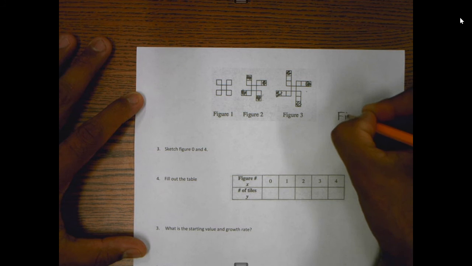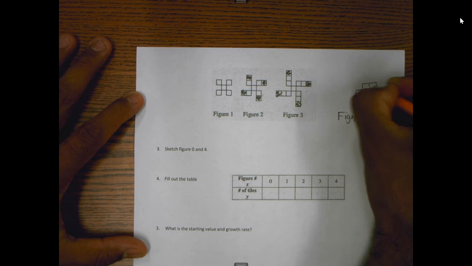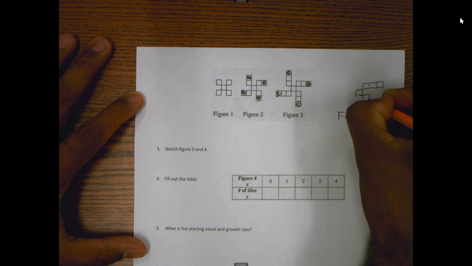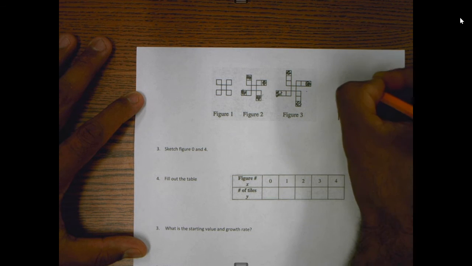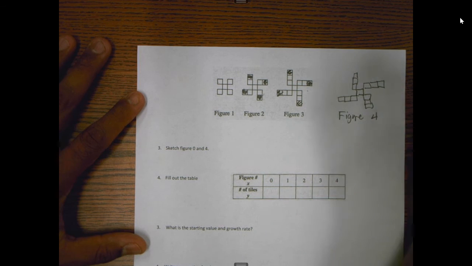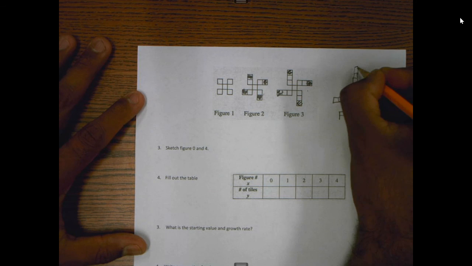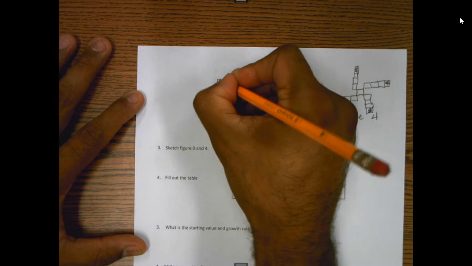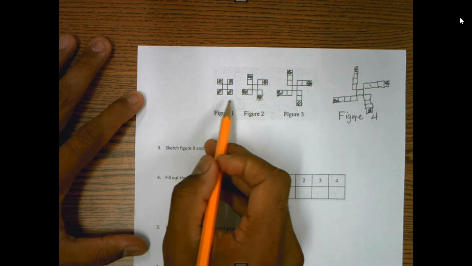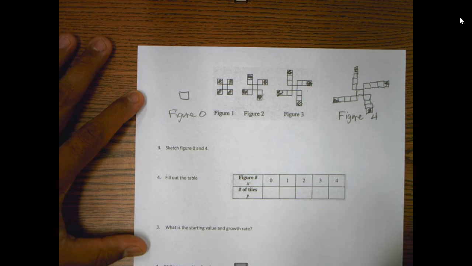So now I'm going to do figure 4. I'm going to copy figure 3 first. So we're going to have 3 right there, 3 right there, 3 right there, and then 3 right here. Now I've got to add one more to the end. So that's the one I added there. Remember, I'm always adding one to the end every single time. In figure 0, I need to take off 1 from every end, so that's just going to be 1 cube in the middle.